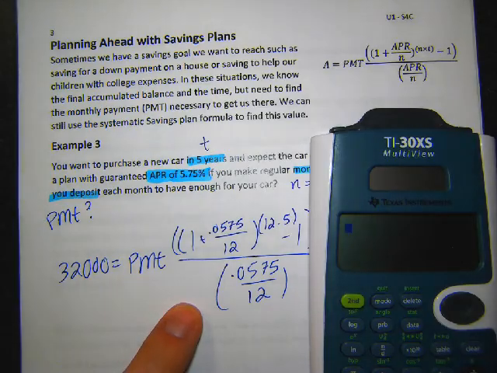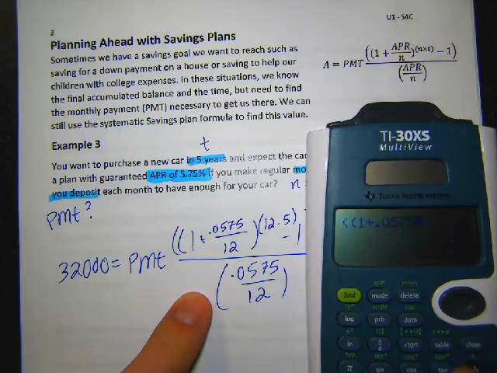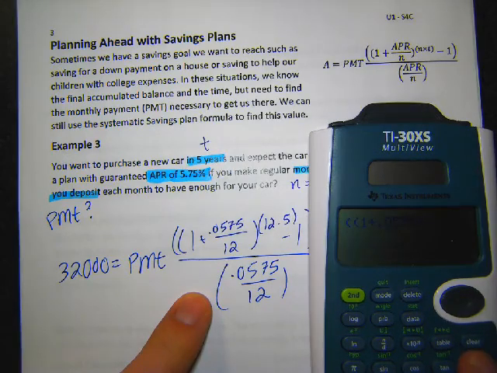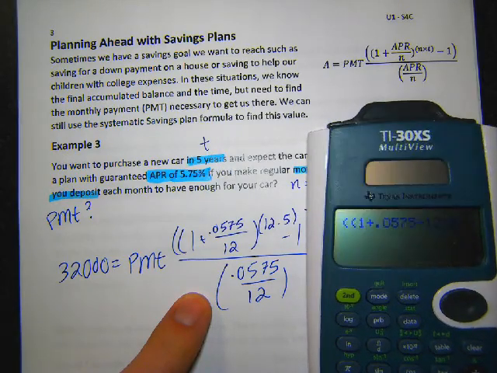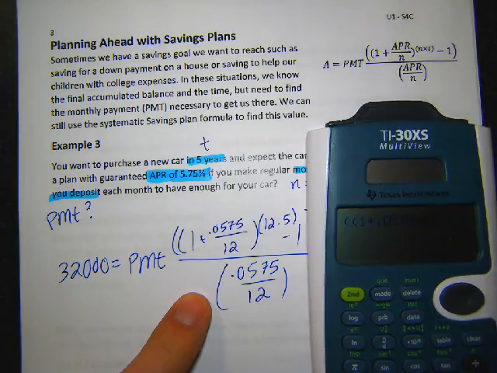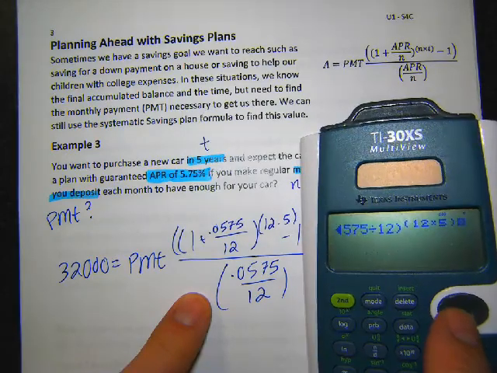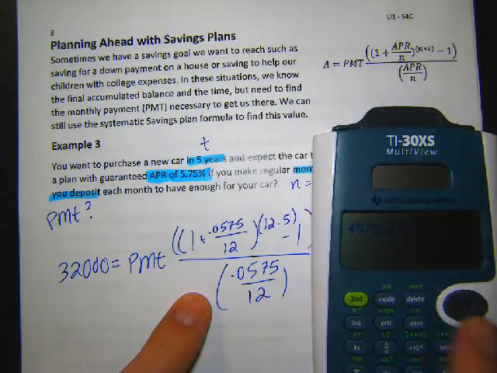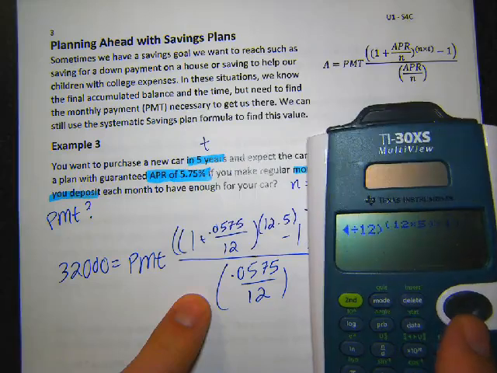I'm going to do my double parentheses again. 1 plus 0.0575 divided by 12. Close that parentheses, do your power, parentheses, 12 times 5. Again, you could multiply that in your head, so parentheses, you could just do 60. But I think it's easier just to multiply 12 times 5 in the calculator and not have to do it in my head. Minus 1, close that parentheses.